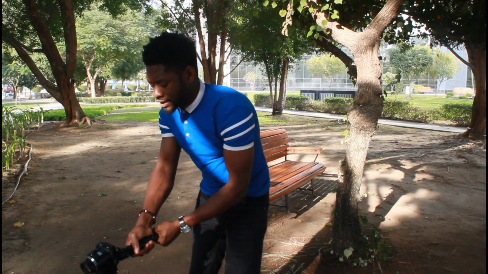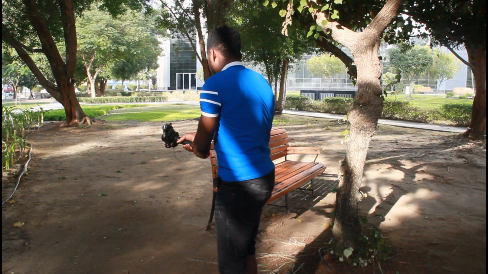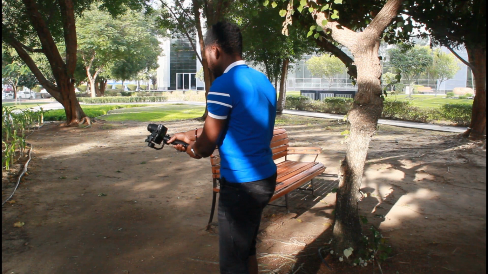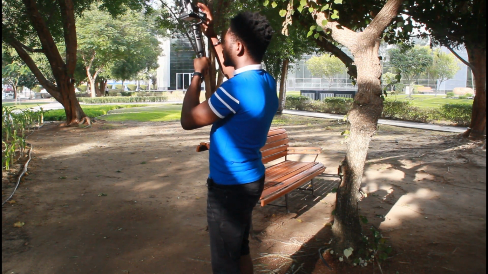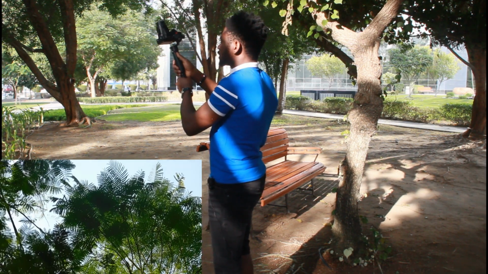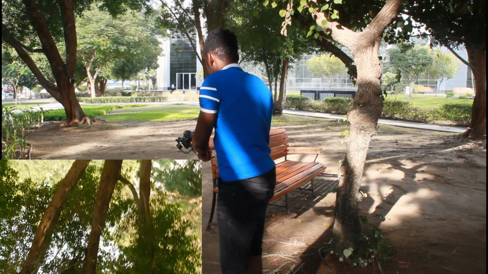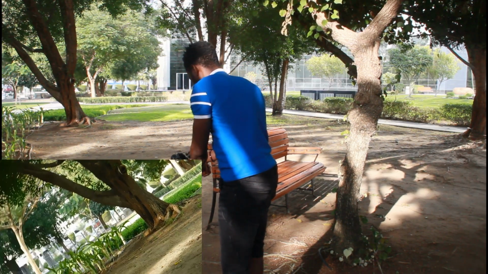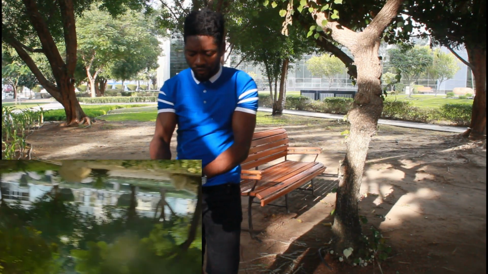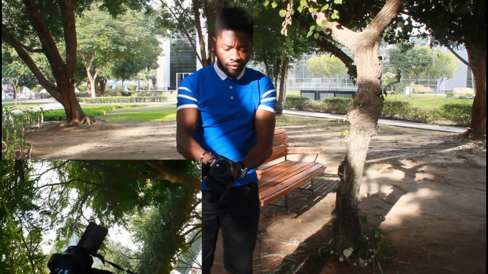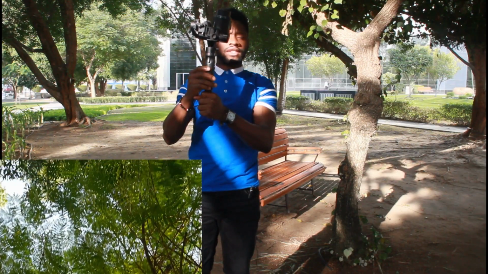You see that with the 360? I still have my camera moving. And I'm taking some amazing shots. So this is how the view mode works.